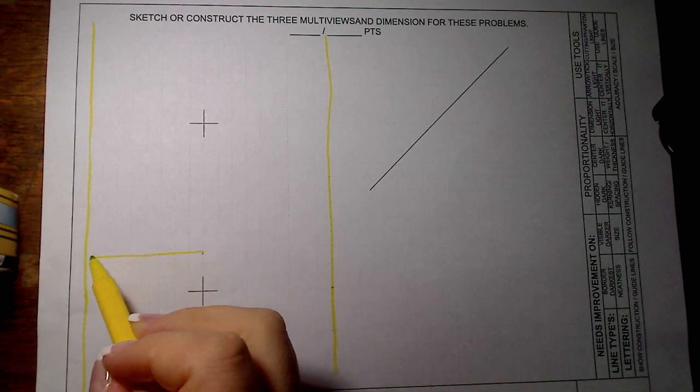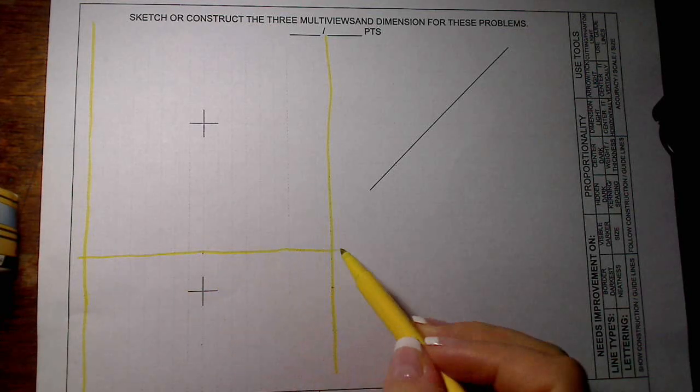Remember, none of this is drawn dark. This is all drawn very lightly right now. Once I know I've got everything, then I go back and make it nice and dark using all my drafting tools.